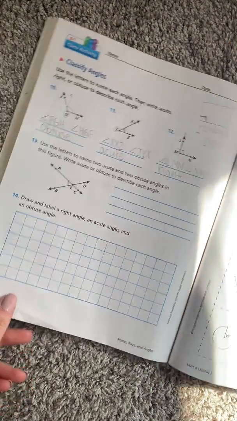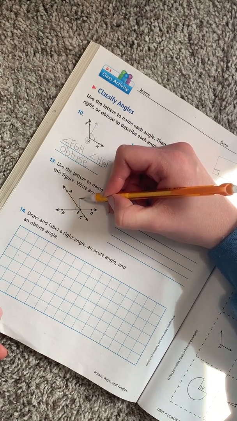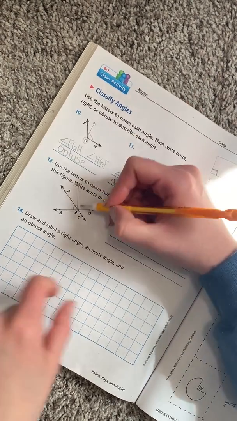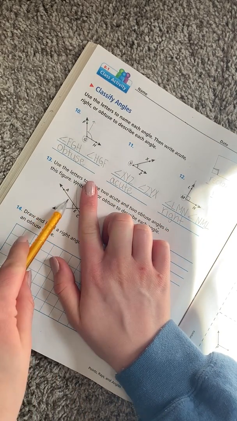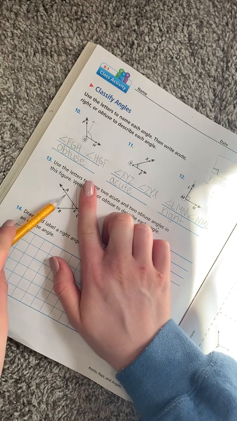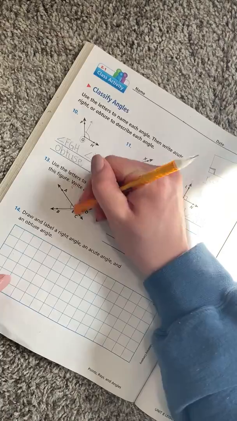We could check by making this line up here, which would make it a right angle. We can see that it's smaller than that, so we know that BEA is an acute angle.